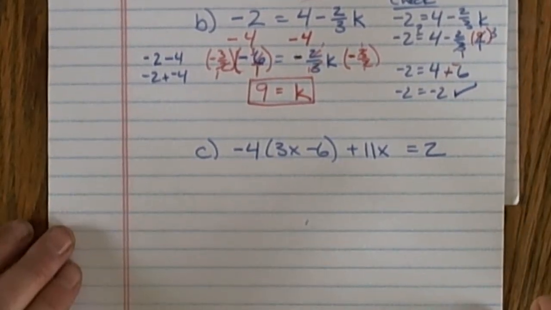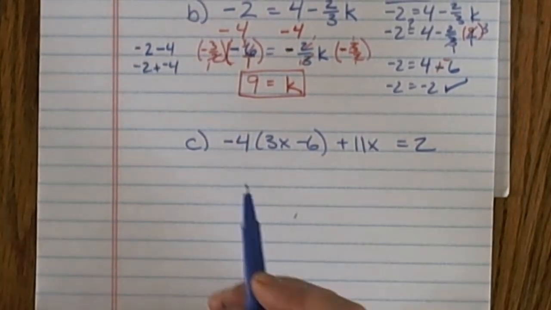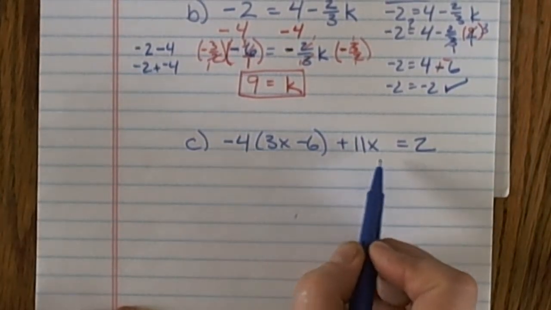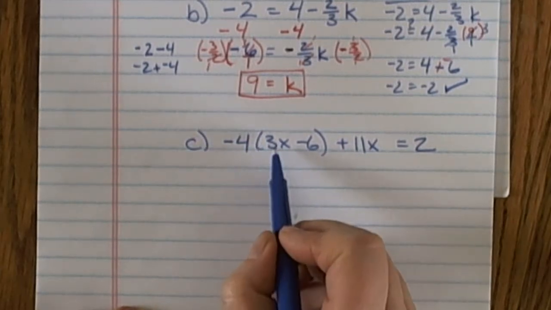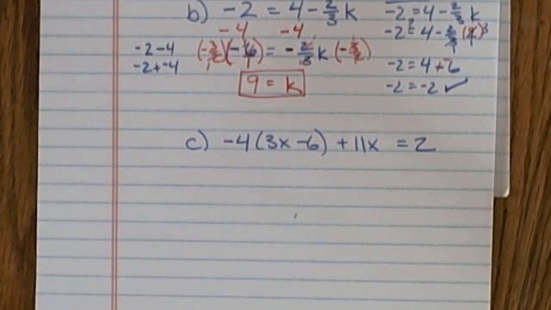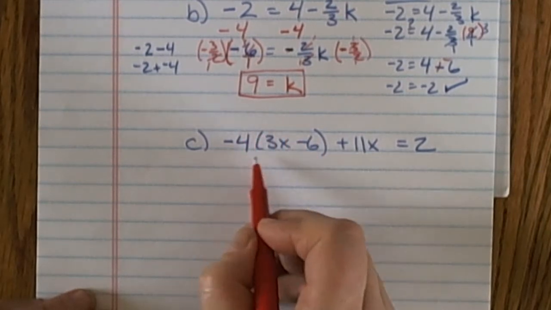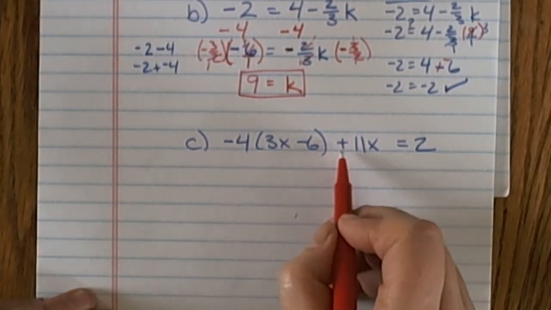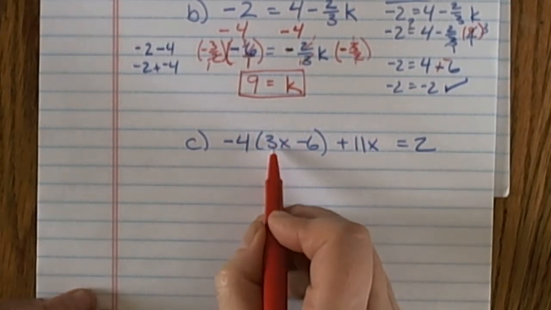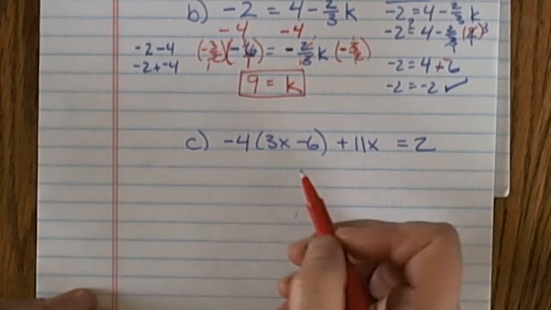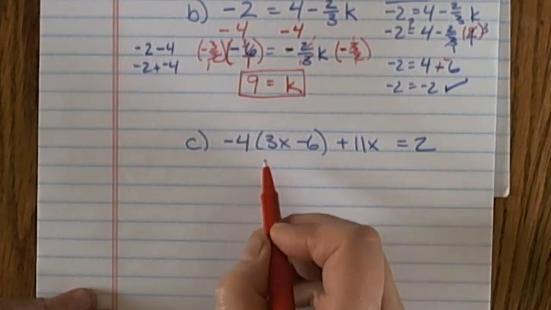Let's look at one more. On this third example, I do have something I can simplify on the left-hand side. There's something that can be distributed, so that would be my first step. Distributing is like doing a multiplication, and I would do that before I would do this addition and subtraction over here. Inside the parentheses, those weren't like terms, so there wasn't anything to do to combine.